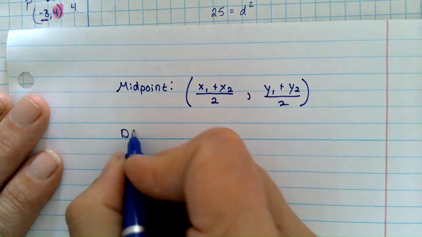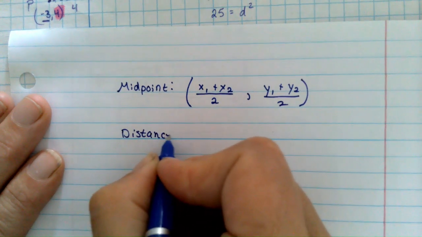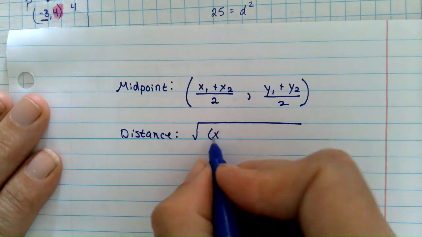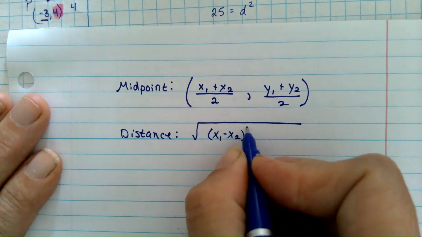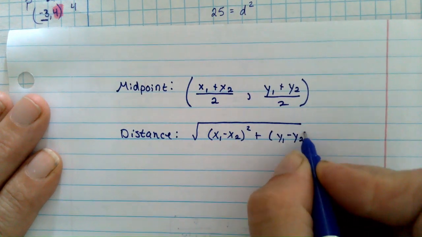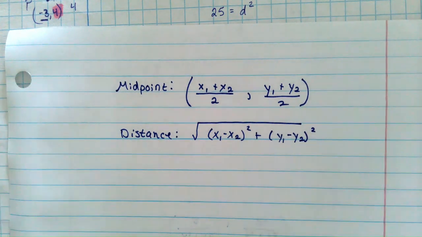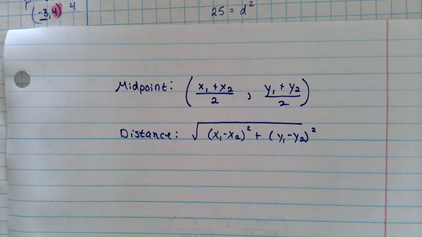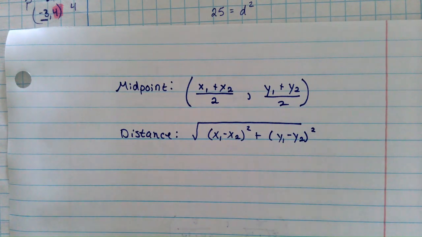And your distance, that's going to be your first x minus your second x, squared, plus your first y minus your second y, squared, all under a square root. So if you like formulas, those are your two formulas. If you don't like formulas and you kind of like to visualize it, then great, go for that.